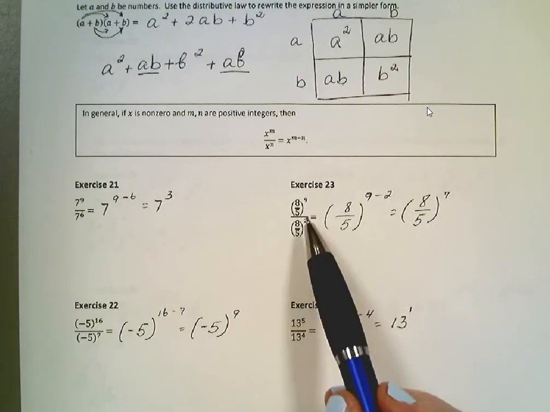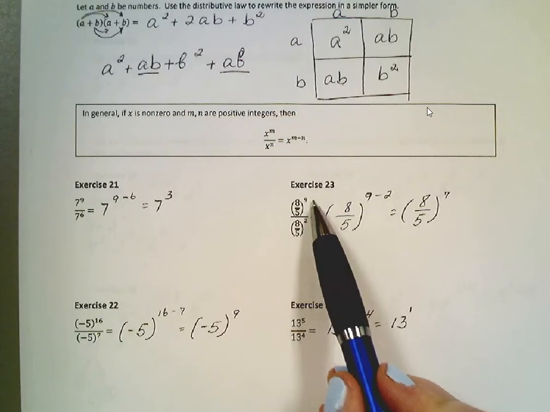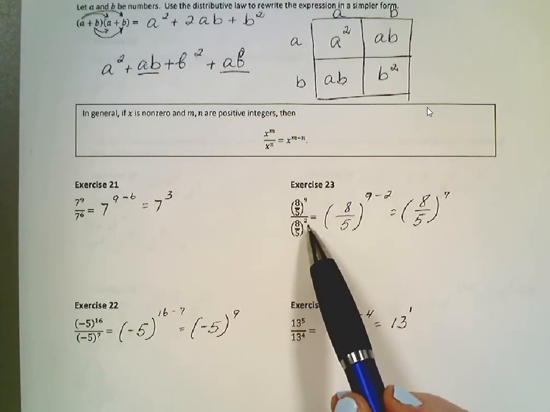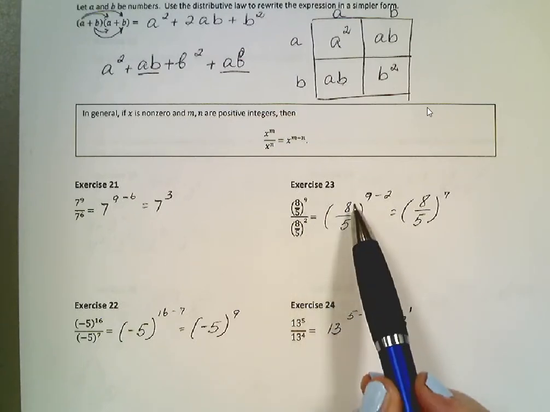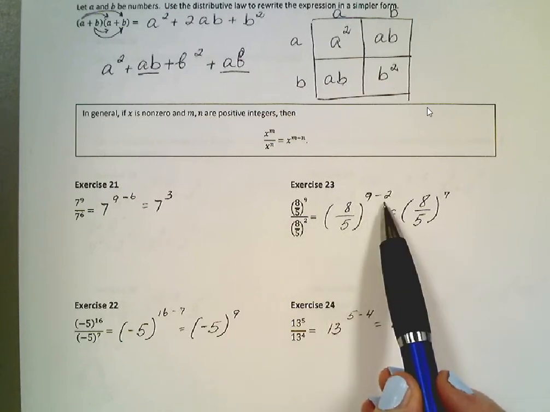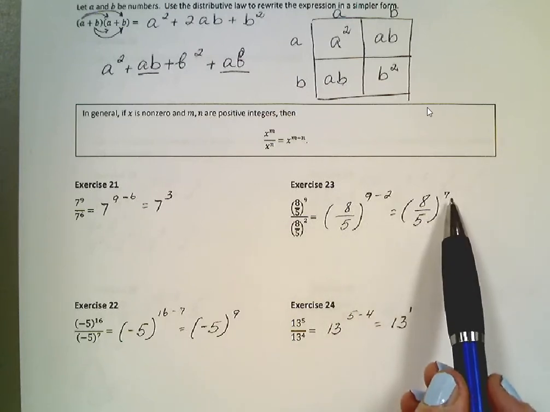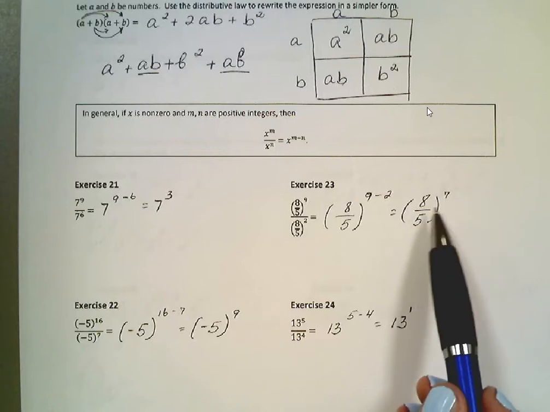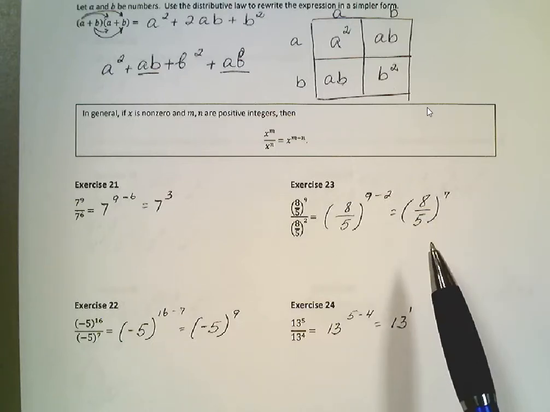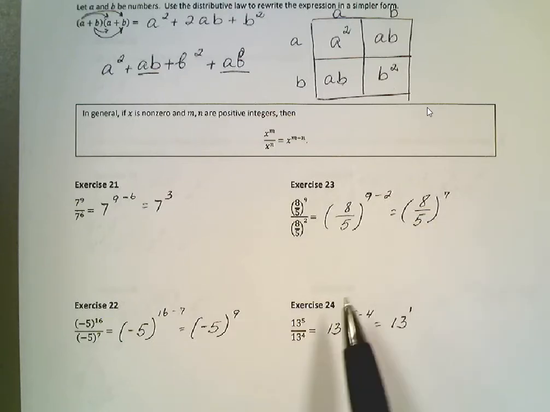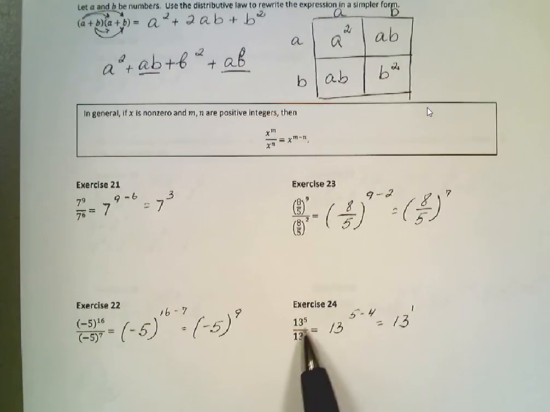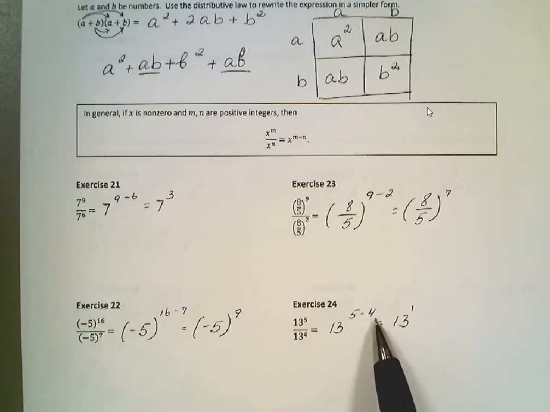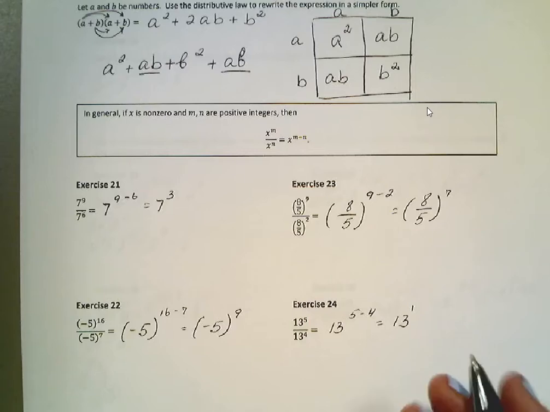Exercise 23. 8 fifths to the power of 9 divided by 8 fifths to the power of 2 is the same thing as 8 fifths to the power of 9 minus 2, which is 8 fifths to the power of 7. Again, make sure to put parentheses around 8 fifths because the whole fraction is taken into the power. Exercise 24. 13 to the fifth divided by 13 to the fourth is 13 to the power of 5 minus 4, which is 13 to the first power, or simply 13.